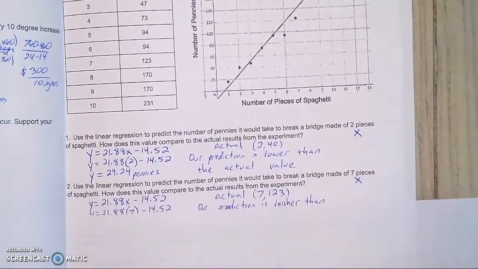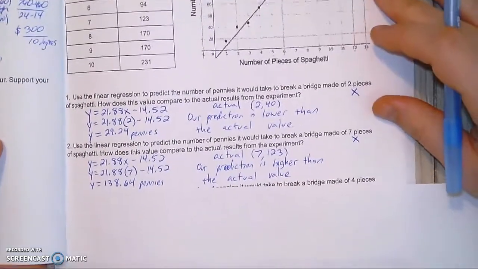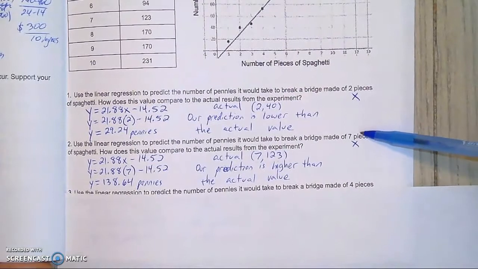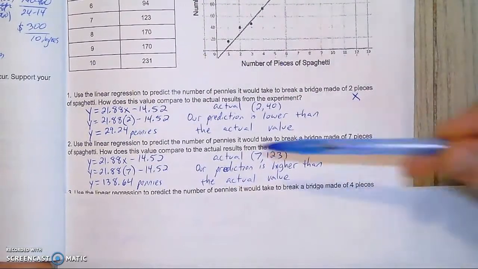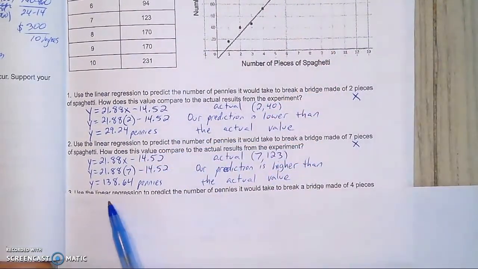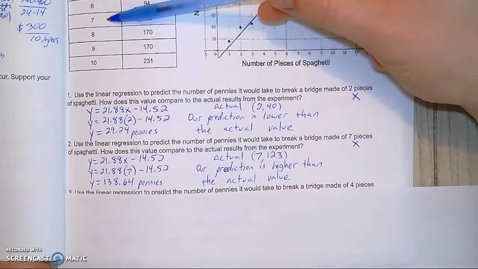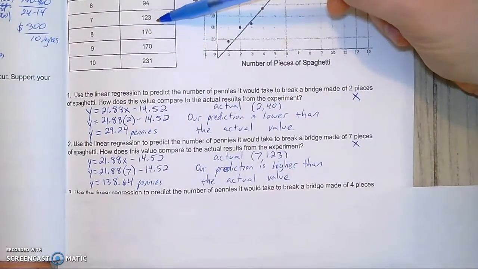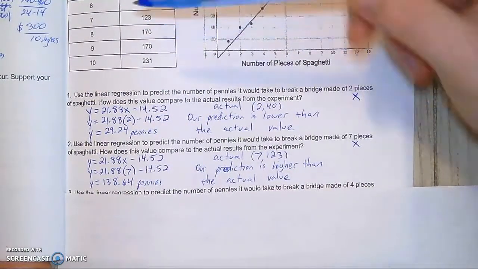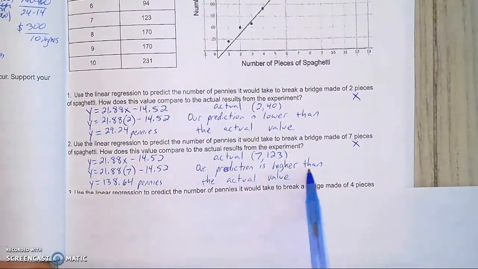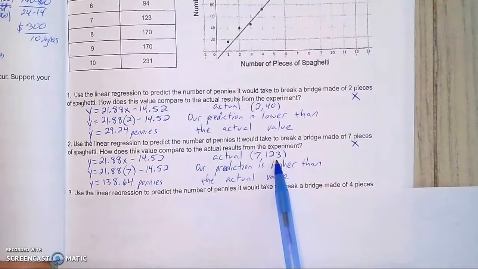So then we're going to see similarly in number 2. Same idea, this time x is 7. So we put x is 7 into the equation. We get a prediction of 138.64 pennies. We go back to the table. We see that when it was 7 pieces of spaghetti, it was actually 123 pennies. So now this time our prediction 138 is actually higher than what happened, 123.